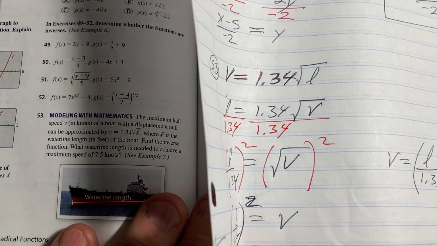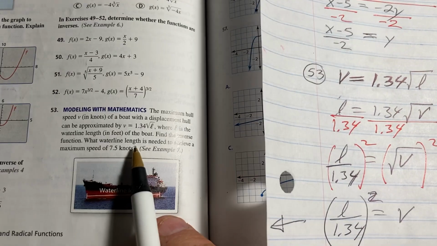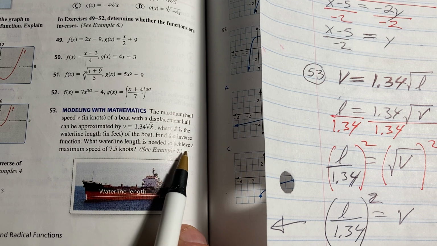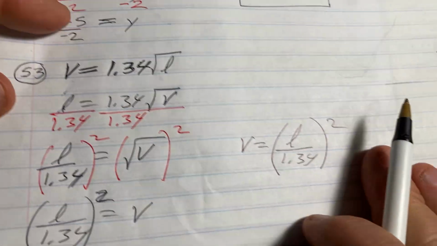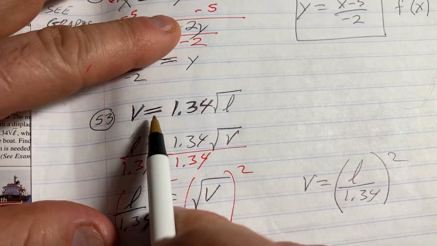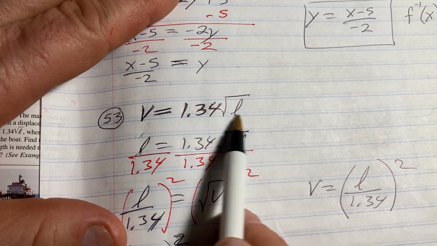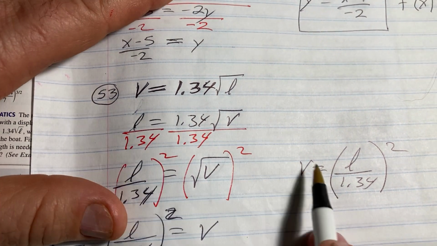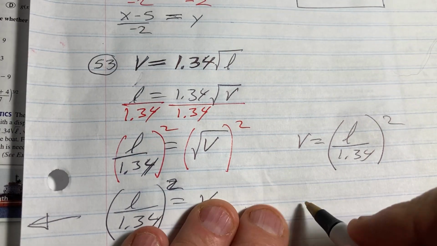So there's your inverse. What waterline length is needed to achieve a maximum speed of 7.5 knots? So if this is 7.5 knots, what's L going to be? I'm just going to use this right here. And remember, we switched it here, so I'm going to switch this back.